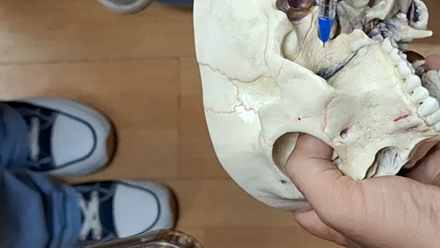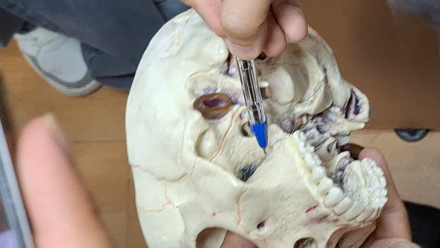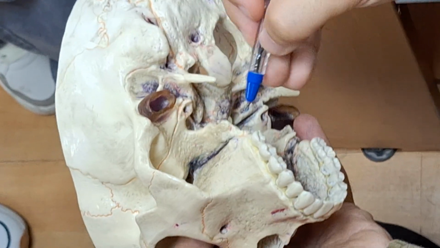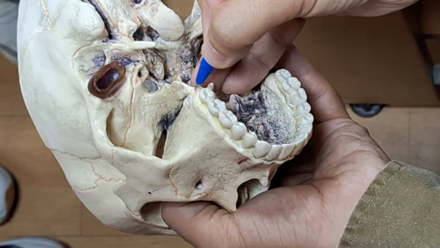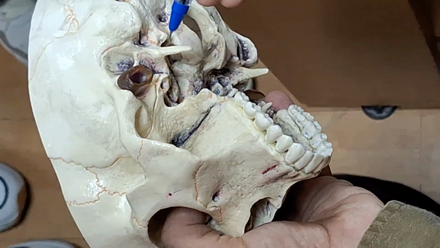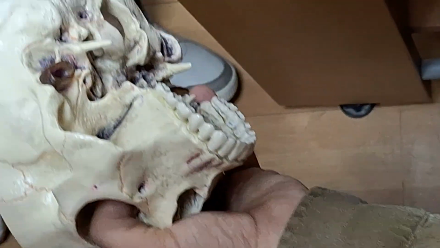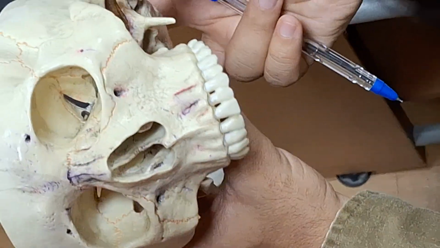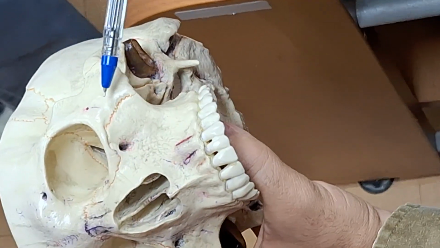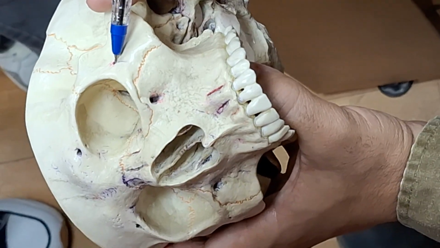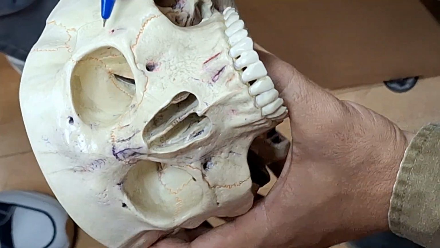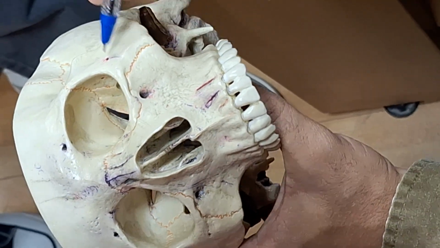Okay, the medial wall is lateral plate of pterygoid process and a small part of pyramidal process of palatine bone. It is a medial plate. Come to the anterior. Here we have zygoma. The zygoma at this level has a foramen, zygomatico-facial foramen.